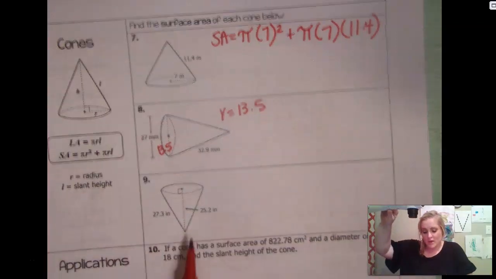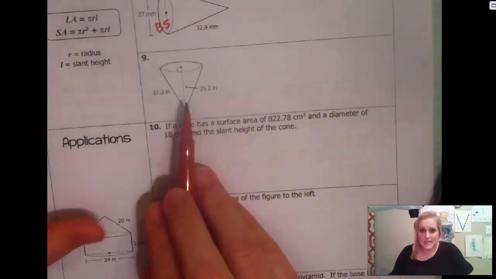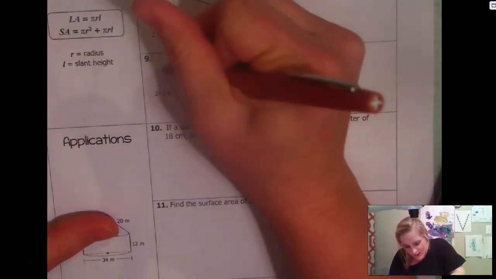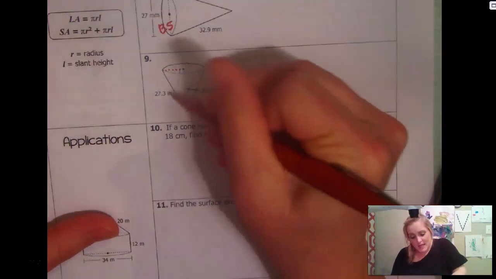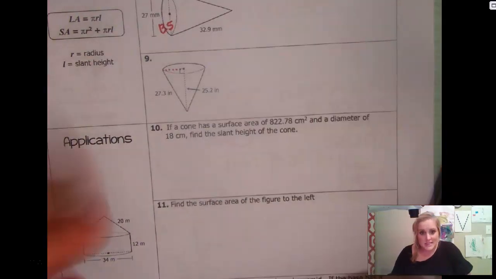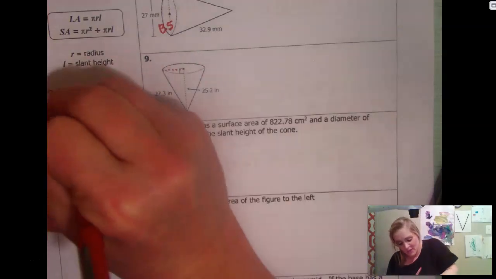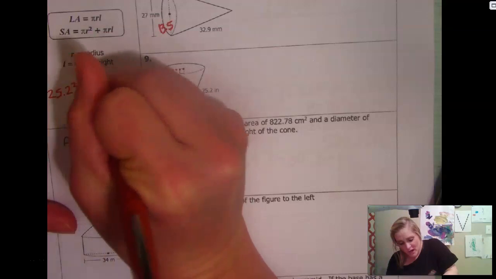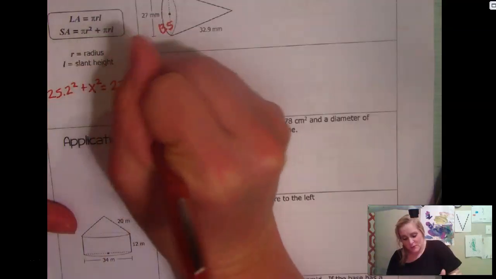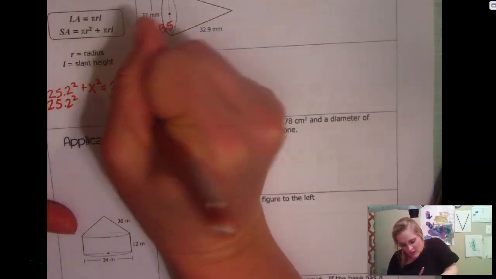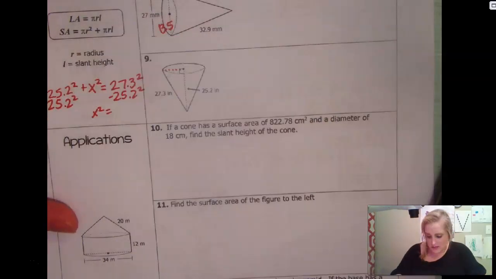Plug it in. For this one, you are missing your radius. They do not tell you your radius, but you can, again, take out just a slice of that and create a right triangle. This is a leg. This is the hypotenuse. So you've got 25.2 squared plus your unknown squared equals 27.3 squared. So I'm going to subtract 25.2 squared. X squared equals 27.3 squared minus 25.2 squared.